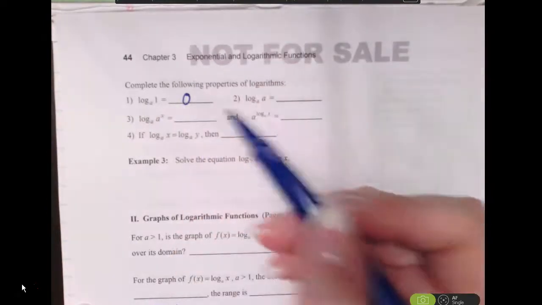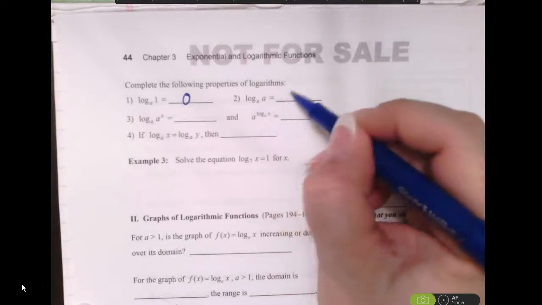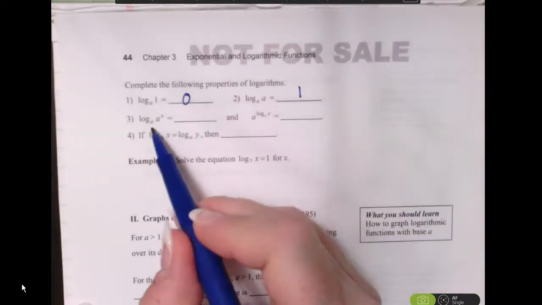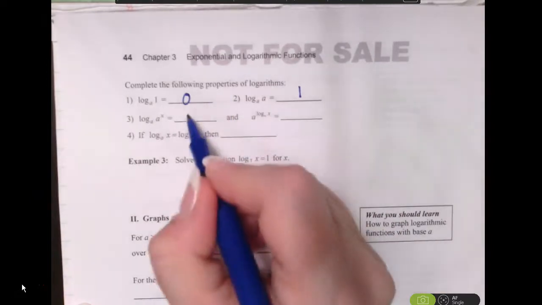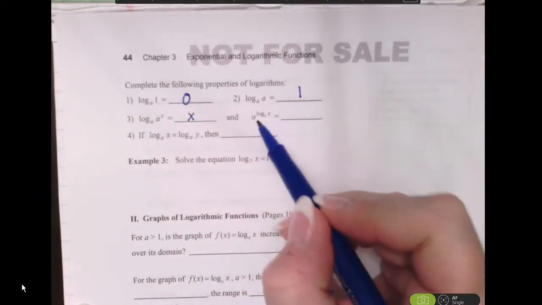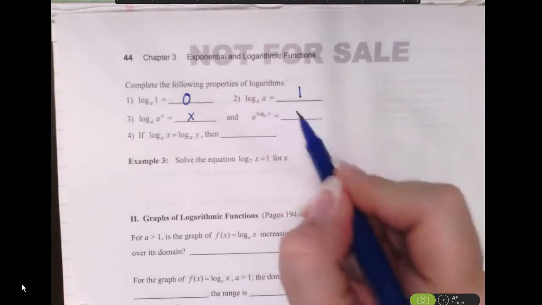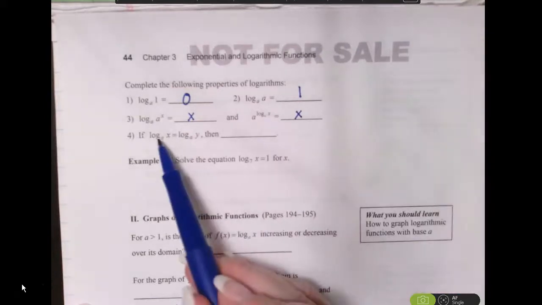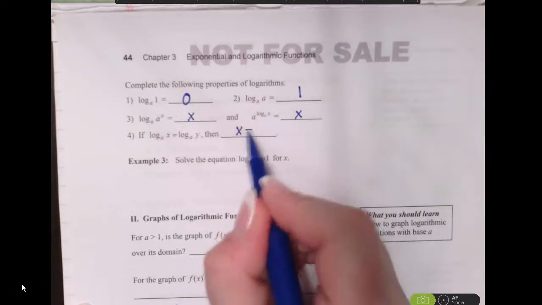So that's going to be 0. So here, a to the what power is always a, 1. A to the what power is equal to a to the x power. And then now we have an exponential form, a to the log base a of x. That's just going to equal x. And if I have log base a of x equals log base a of y, then x equals y.